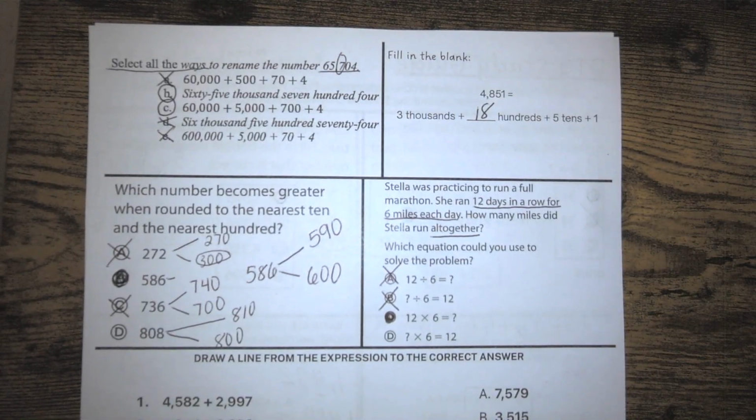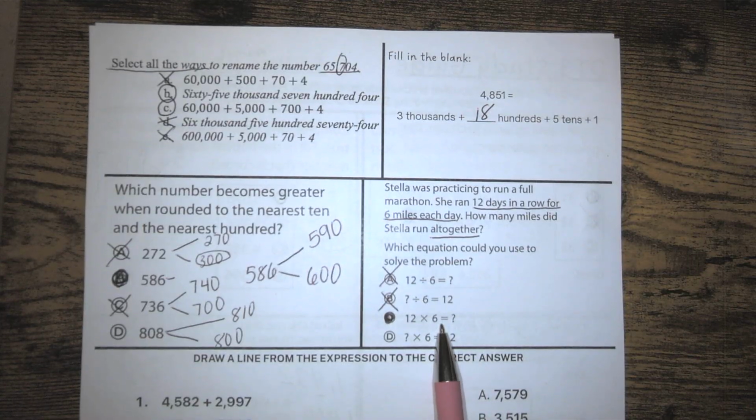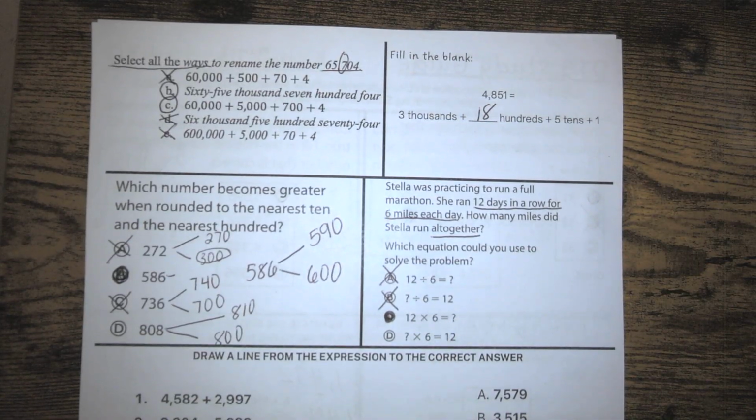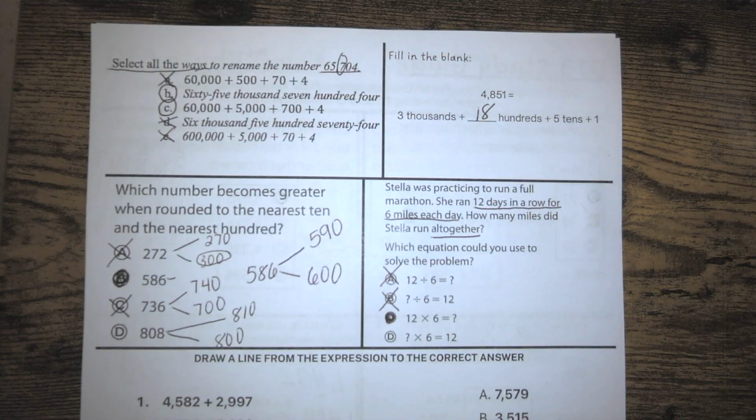It doesn't ask us for the answer. What is this called, is this an expression or an equation? Equation. Why? Because it has a what? Question mark. No. Equal sign. When it has an equal sign, it's an equation. When it has nothing, it's an expression.